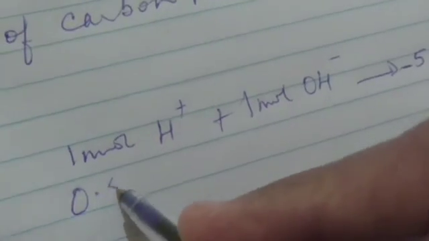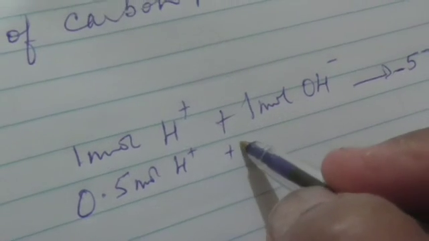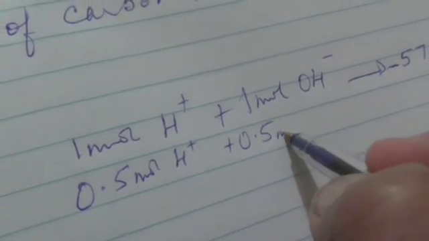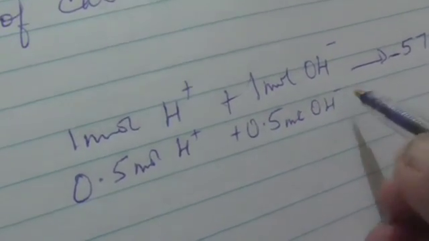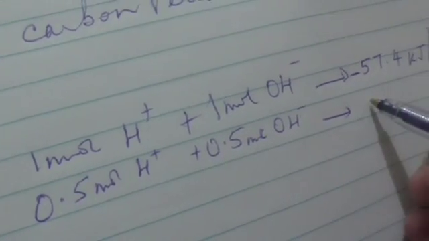We don't have 1 mole, we have half of that, so it's 0.5 mole of H plus and 0.5 mole of OH minus will give me half of this.